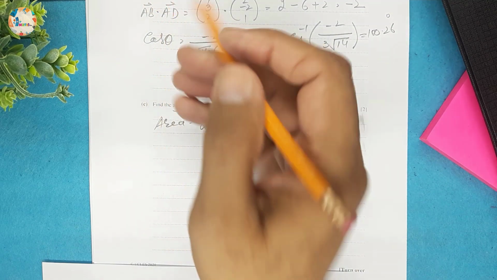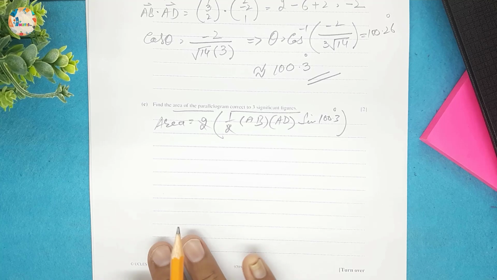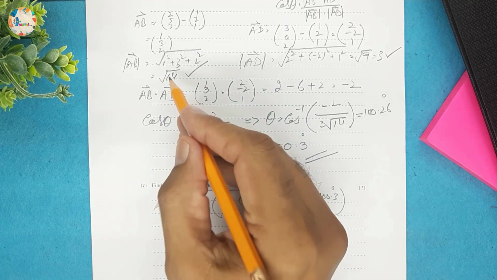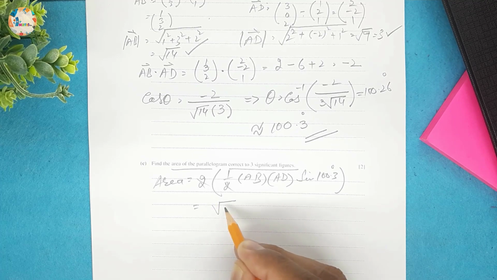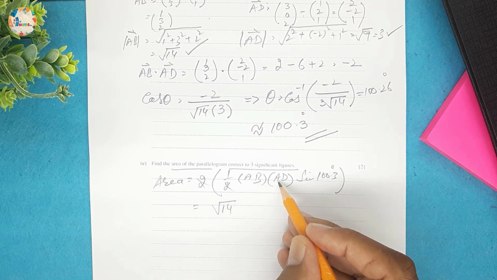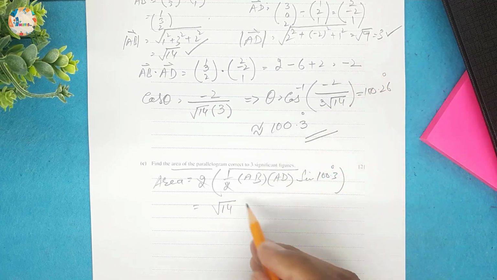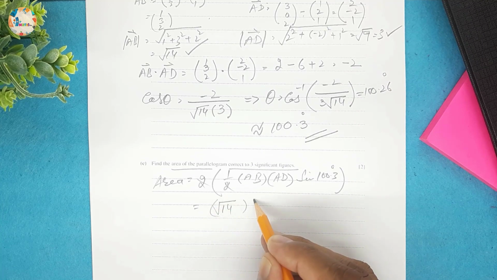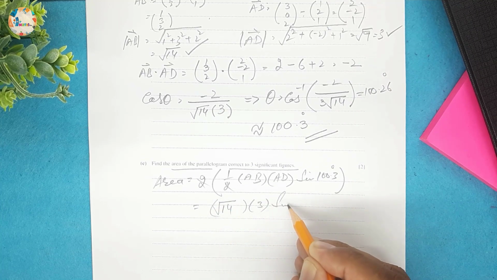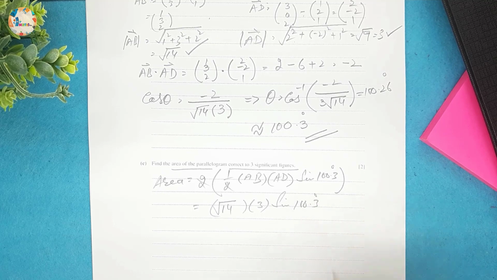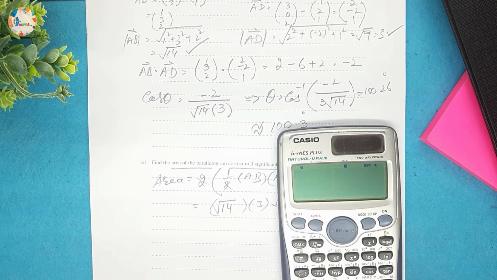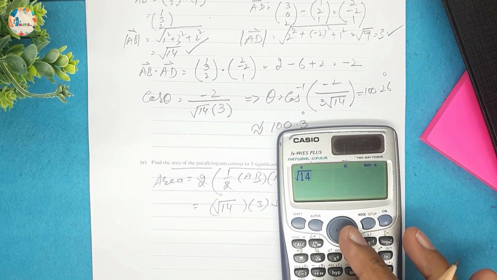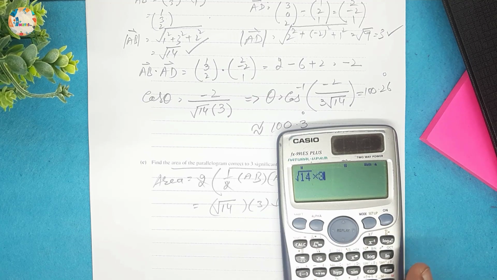AB mod we calculated in the previous section, which is root 14. So we will write root 14, and AD is 3, so into 3, and sine of 100.3 degrees.